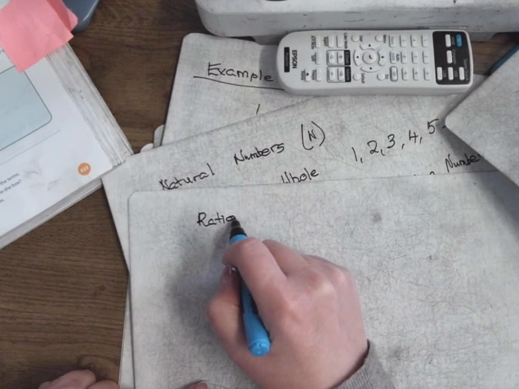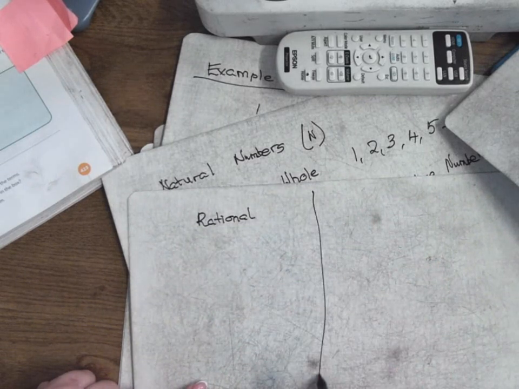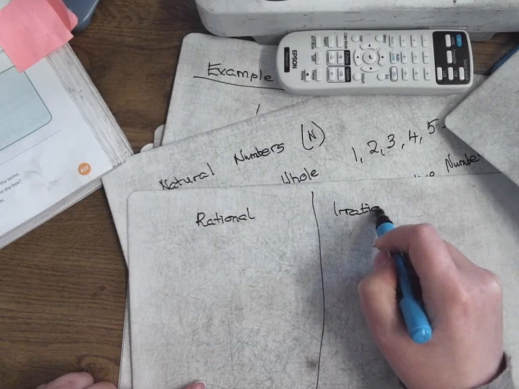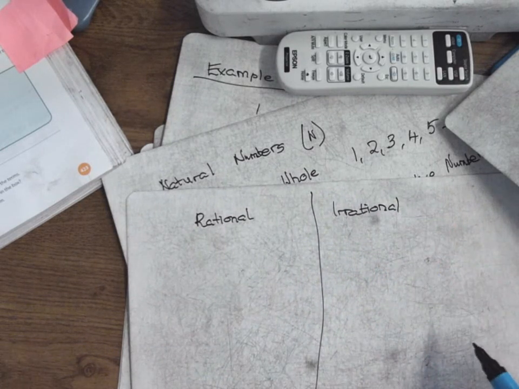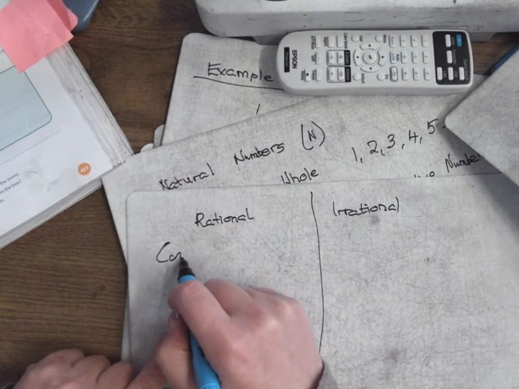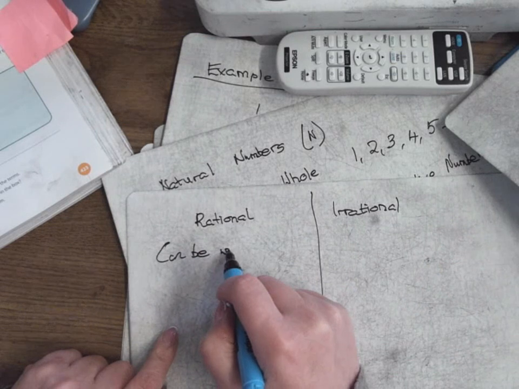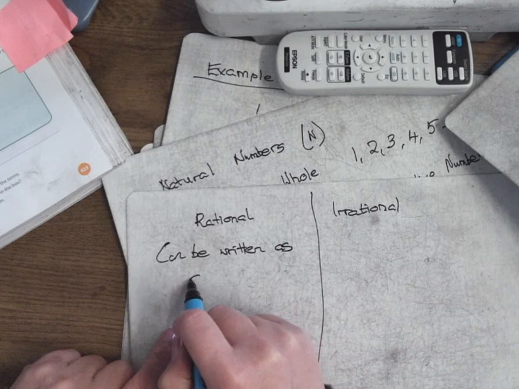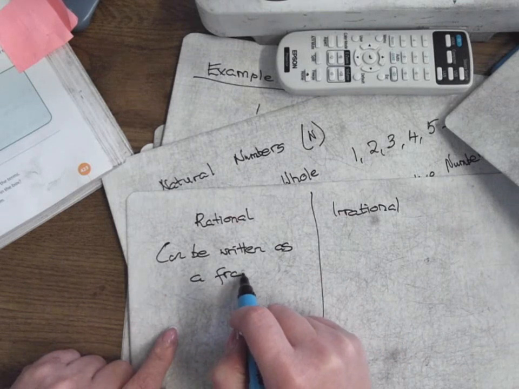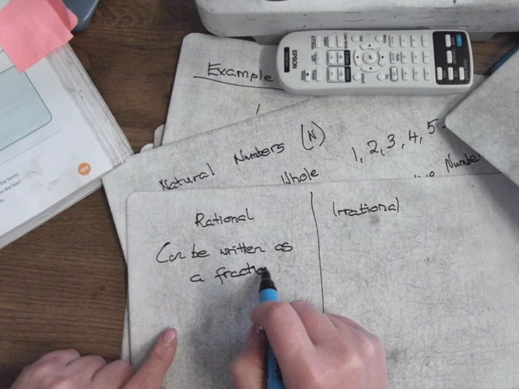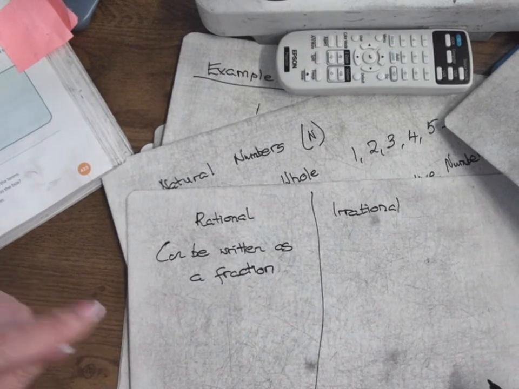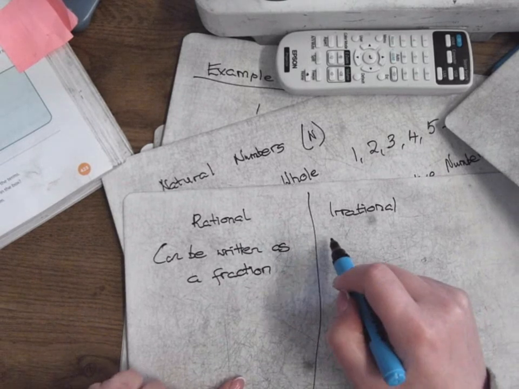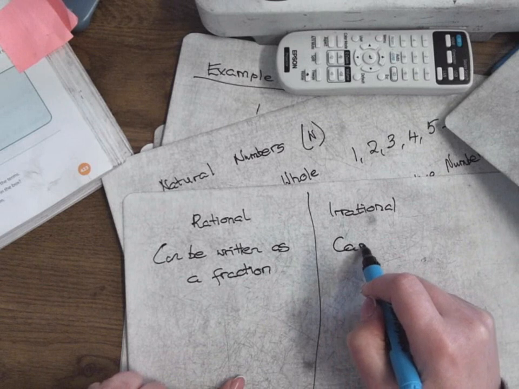So rational and irrational are the opposite of each other, so a number can't be both. Rational numbers can be written as a fraction, which is most numbers, girls. Nearly every number can be written as a fraction. They can be both positive and negative, as long as they can be written as a fraction. Irrational numbers cannot be written as a fraction.